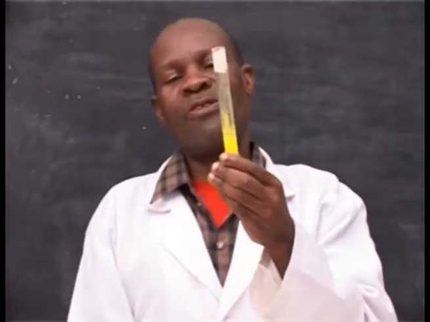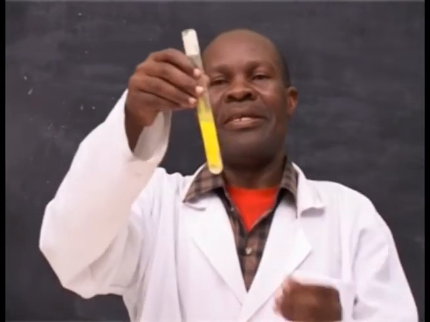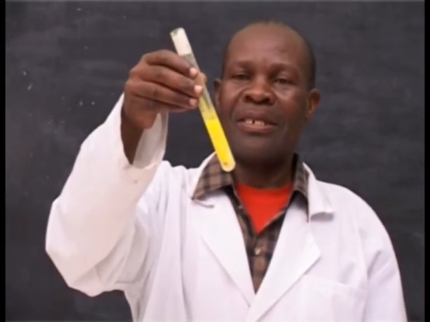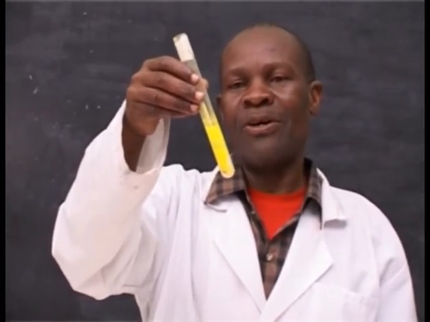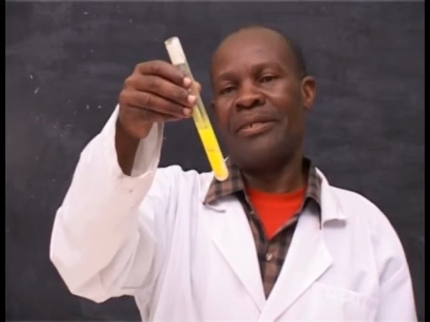After addition of potassium iodide solution, a yellow precipitate forms, and this indicates the presence of lead ions in the solution.